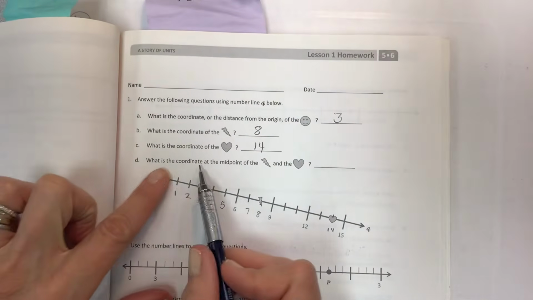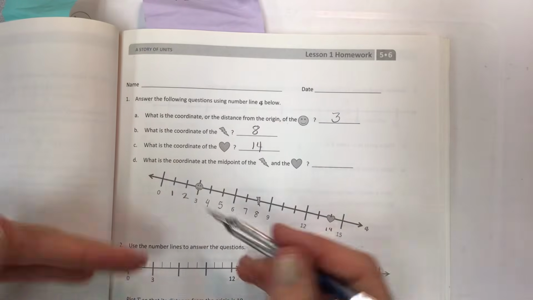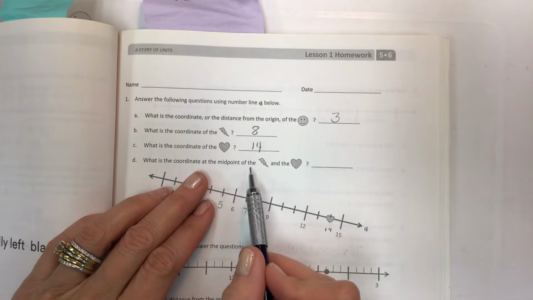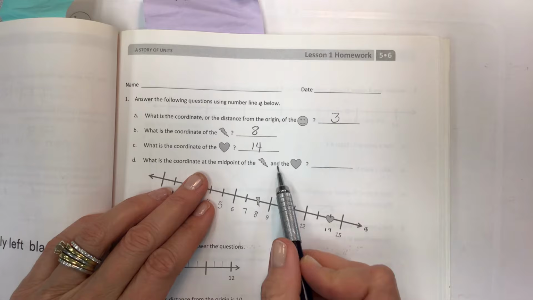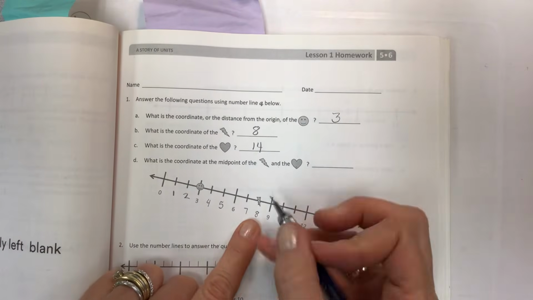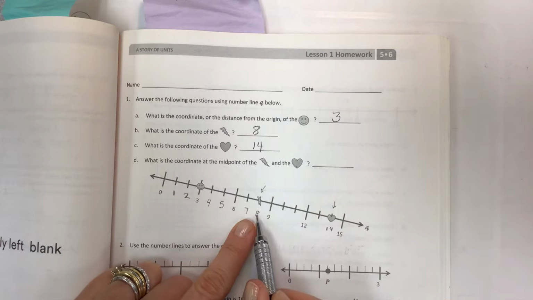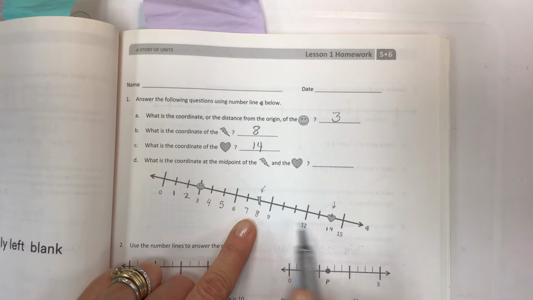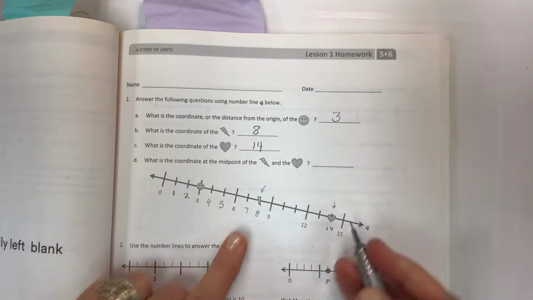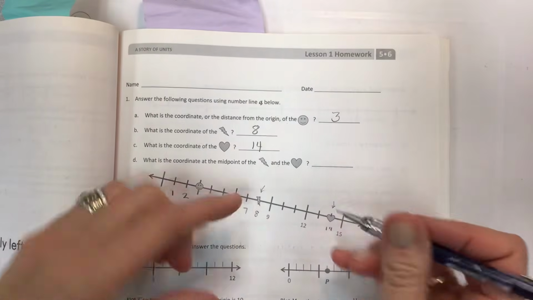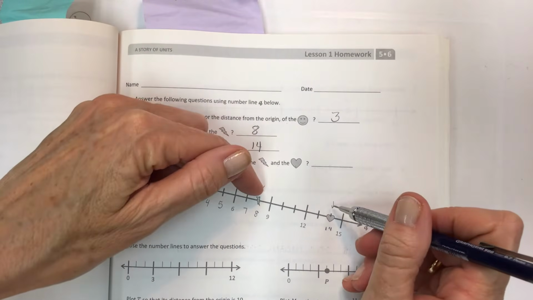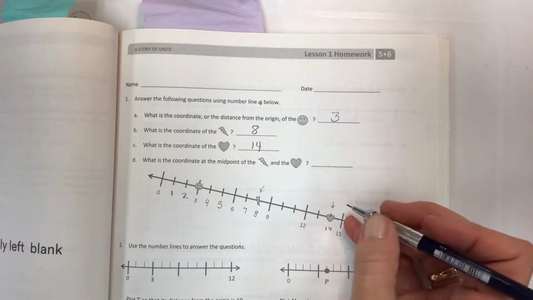And then, what is the coordinate? Here's where they start to make you think. At the midpoint of the lightning bolt and the heart. So now you're going to look here and here and see that this is at 8 and this is at 14. So the midpoint, now you can mathematically do it or you can look at it visually.